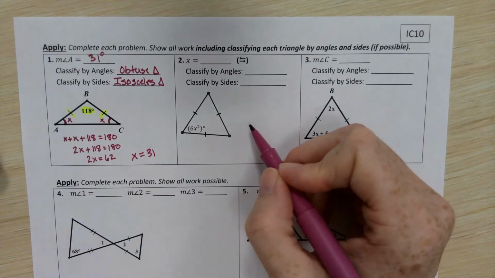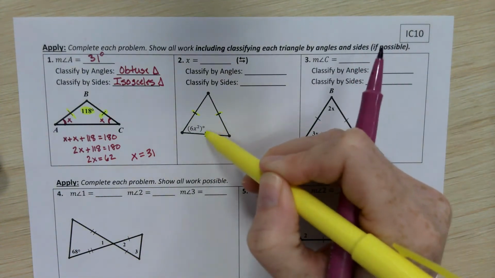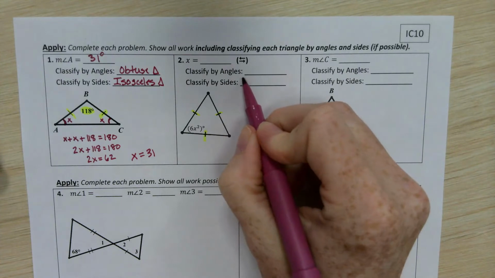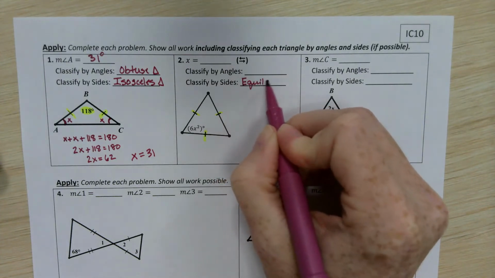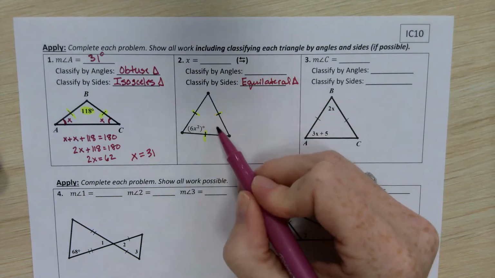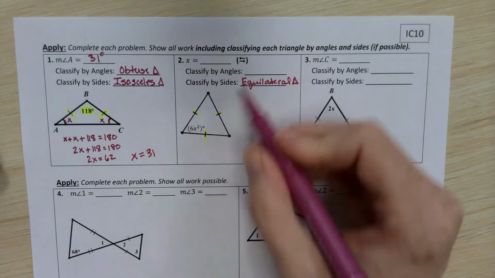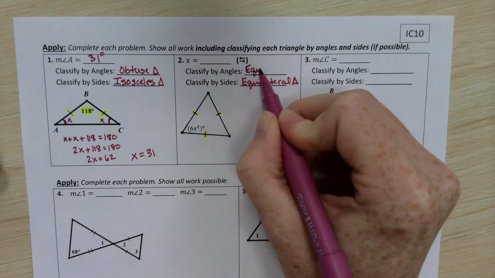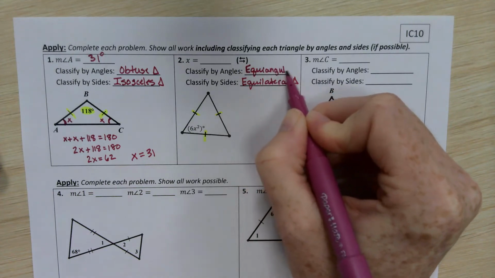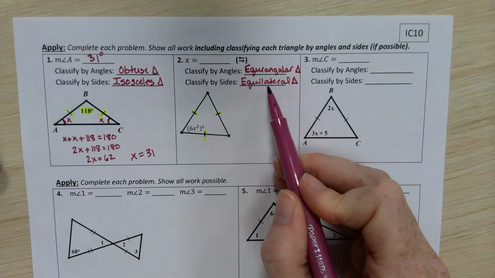Moving into example 2, I feel like we have enough to classify by sides right away because I see tick marks on all 3 sides. Our new word for that is equilateral. But thanks to those corollaries we talked about, or the converse of the corollary, if those sides match, those angles also match. So that means that this triangle is also equiangular. Those 2 equa words always go together. So if a triangle is equiangular, it's equilateral, and vice versa.